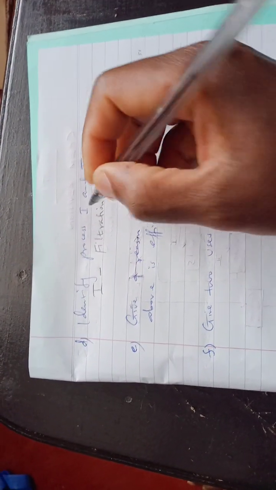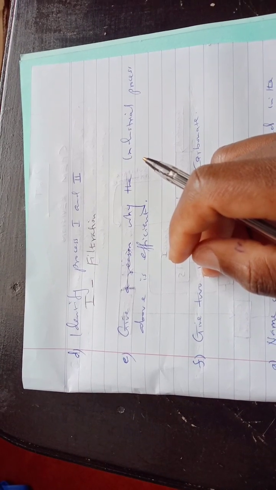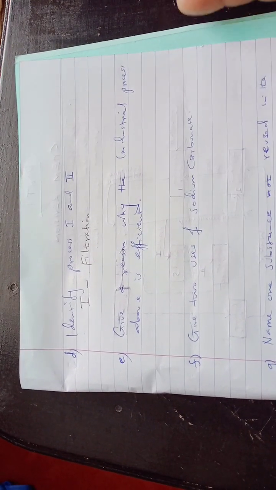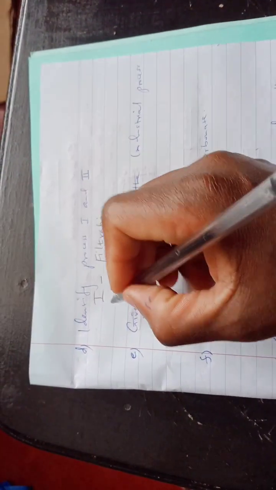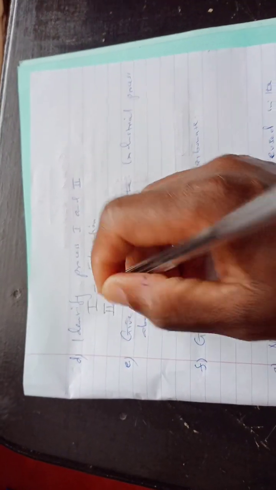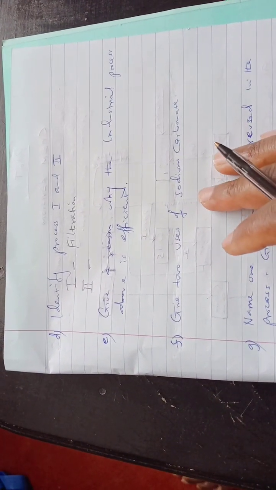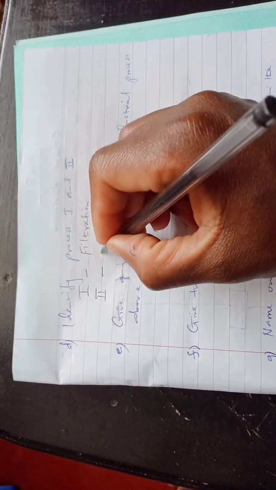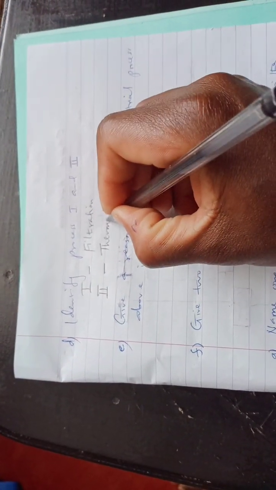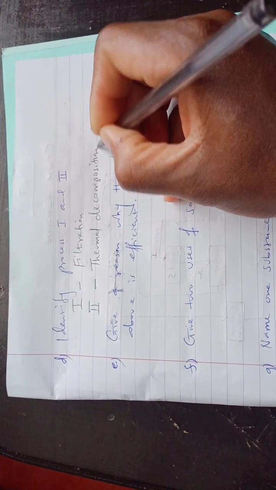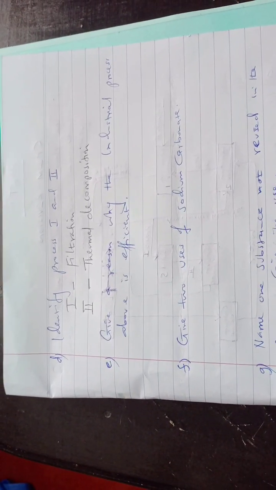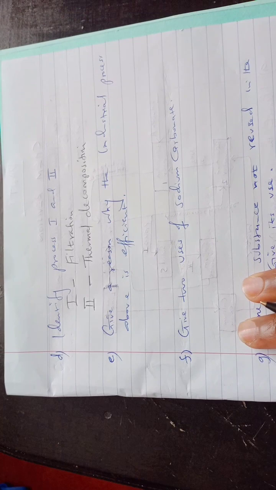So we have to filter the mixture of ammonium chloride and sodium hydrogen carbonate so that we get the solid, which is sodium hydrogen carbonate, and then the solution is ammonium chloride. So process 1 is filtration. And then process 2, we said that for you to move from sodium hydrogen carbonate to sodium carbonate, you have to heat. So the process there is called thermal decomposition. You have to use thermal decomposition to break down sodium hydrogen carbonate to give you sodium carbonate.